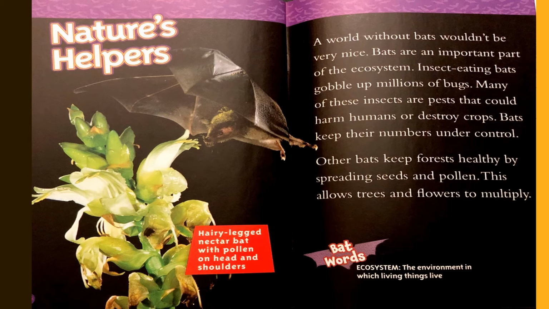Other bats keep forests healthy by spreading seeds and pollen. This allows trees and flowers to multiply. Bat words, ecosystem, the environment in which living things live.